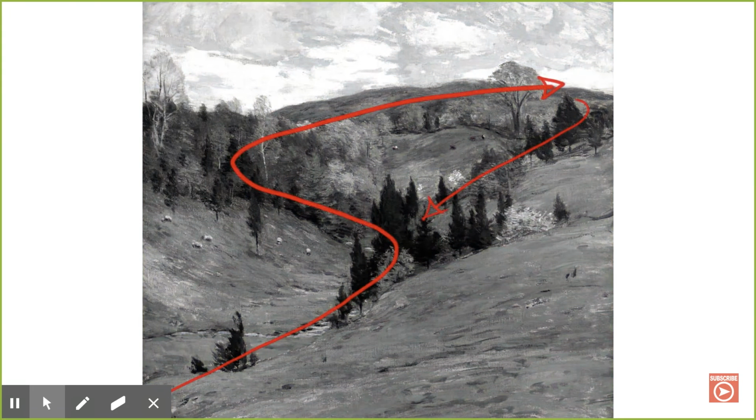Perhaps your eye followed a similar route as mine. I entered the work at the bottom of the valley near the stream. I was guided by the line of darker trees to the center of the pictorial space, then back into the forest on the left. I then followed the line of trees across just in front of the distant mountains.